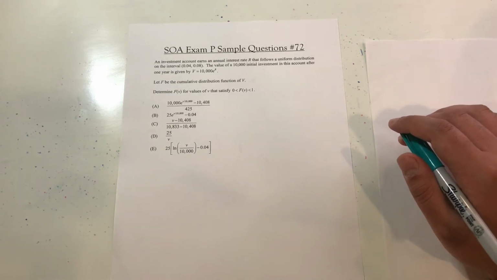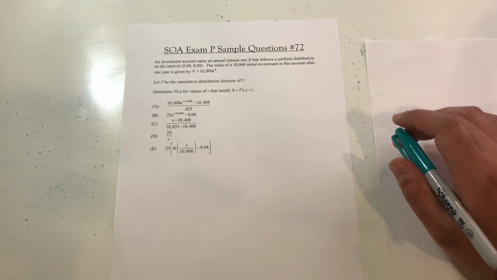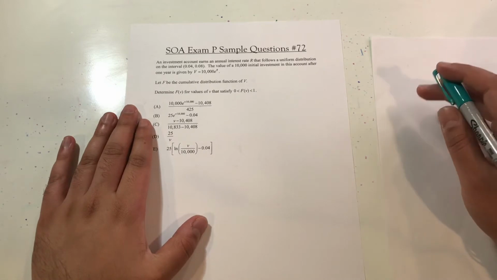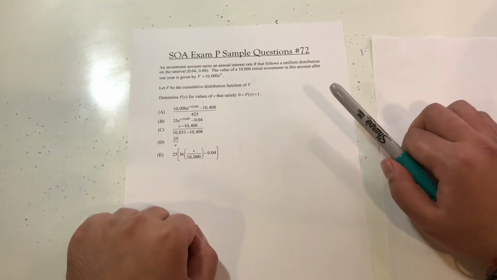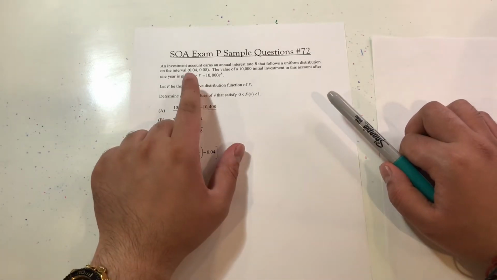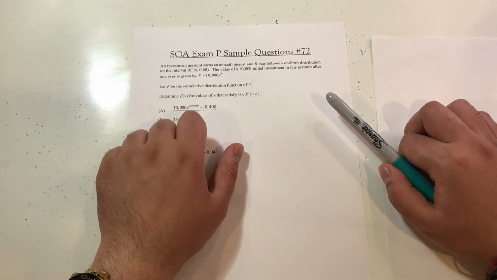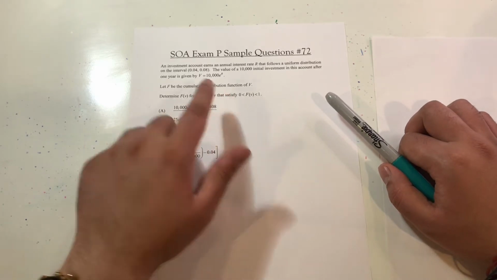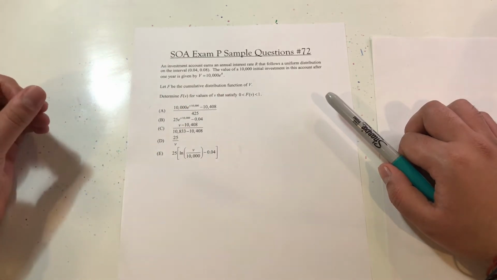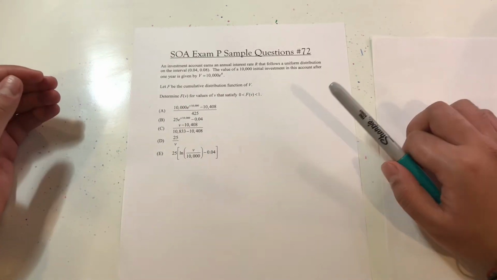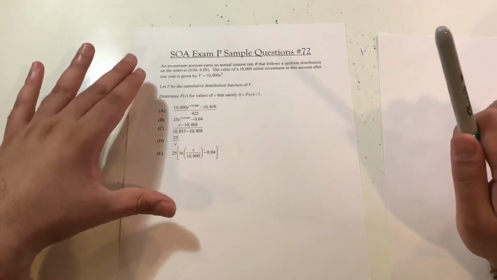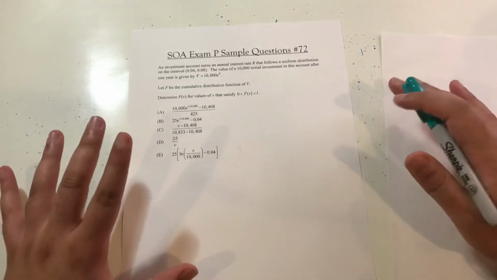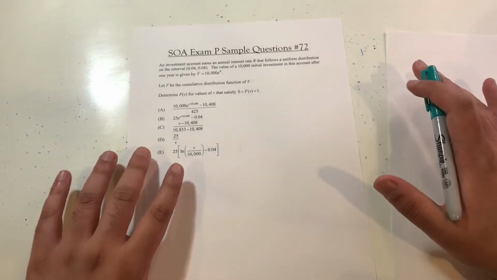The value of a 10,000 initial investment in this account after 1 year is given by V equals 10,000 e to the R. Let F be the cumulative distribution function of V. We need to determine F of V for values of V that satisfy 0 less than F of V less than 1. So this is an example of a univariate transformation problem.